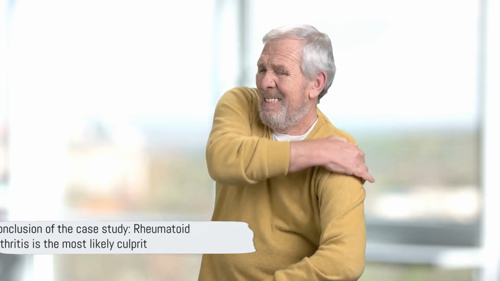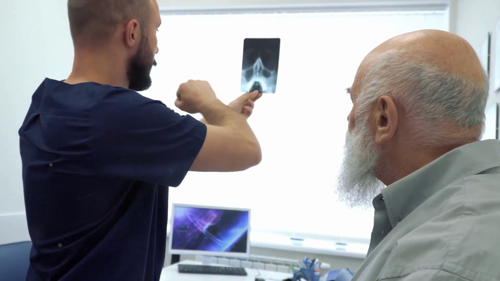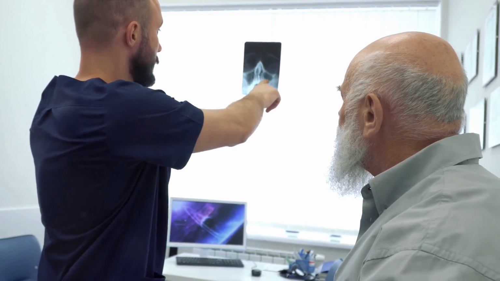And there you have it, a deep look into the potential underlying mechanisms of David's illness, and an explanation of why rheumatoid arthritis is the most likely culprit. The world of medicine is a complex one, but by breaking it down piece by piece, we can begin to understand it.